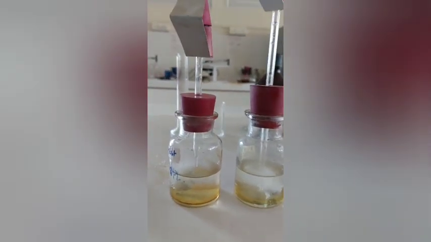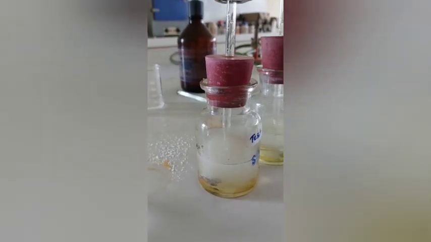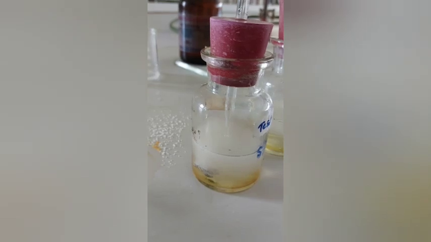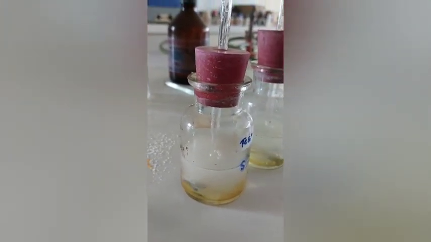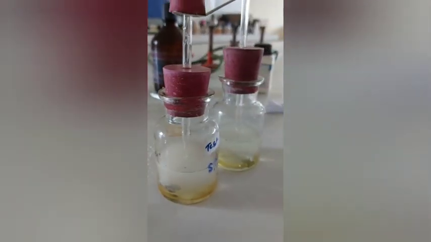Now we will observe this after 40 minutes. So you can see the reaction. You can see the bubbles. So we did this experiment, to perform the limit test for arsenic.